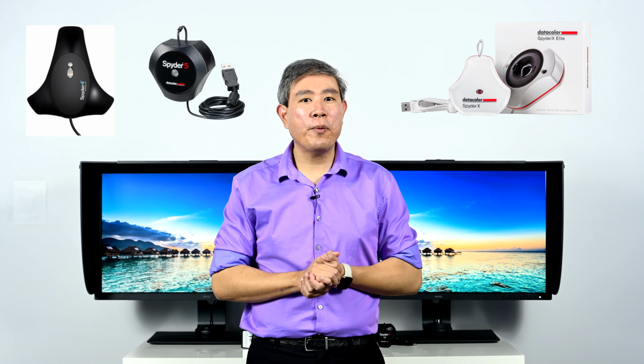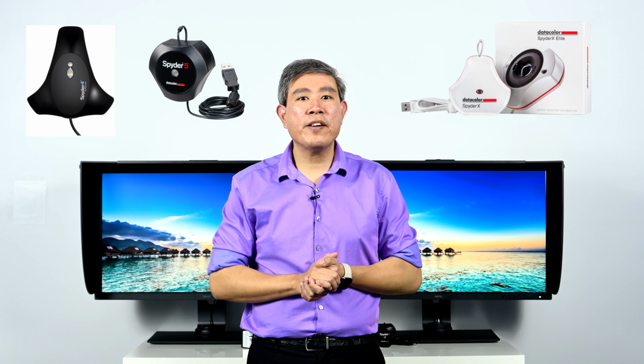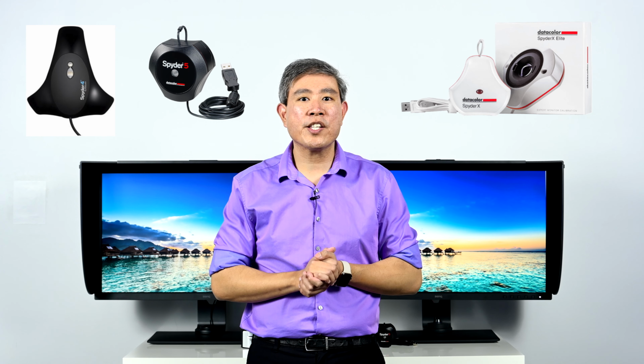Select devices from both X-Rite and Datacolor are supported and compatible with Palette Master Element. For Datacolor, Spider 4, Spider 5, and Spider X are supported in all variations: Express, Pro, and Elite. For X-Rite, the i1 Display Pro is supported and is probably one of the best devices to calibrate your BenQ SW display with. However, their spectrophotometers, the i1 Pro and i1 Pro 2, are also supported as well.